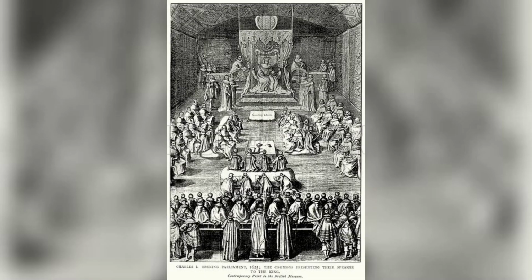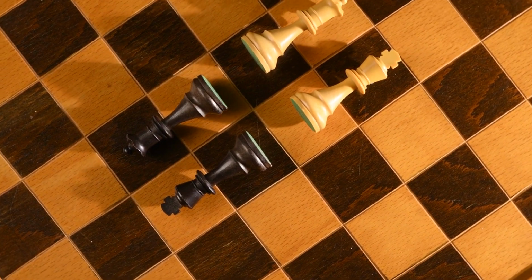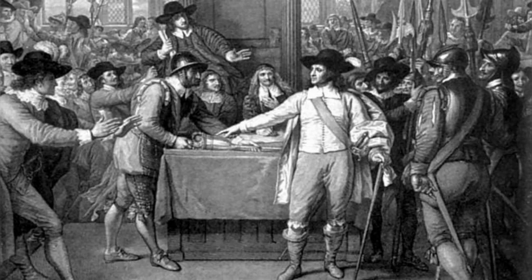The tipping point came in 1640 when Charles was forced to recall Parliament to raise funds for a war against the Scots, who had rebelled against his religious reforms. The Long Parliament, convened in November 1640, quickly moved to limit the king's powers. Tensions escalated as both sides failed to reach a compromise.